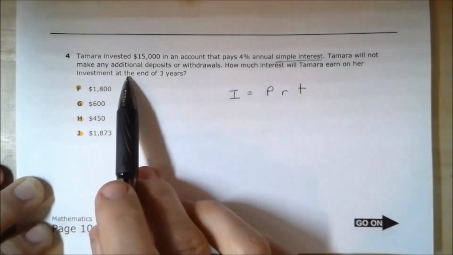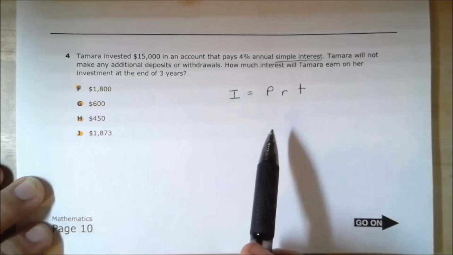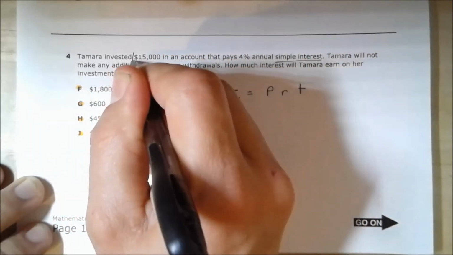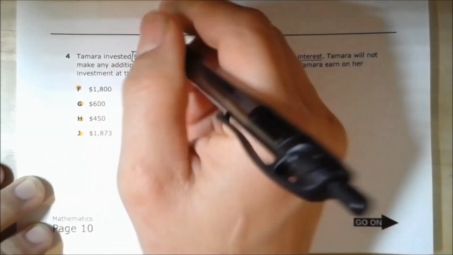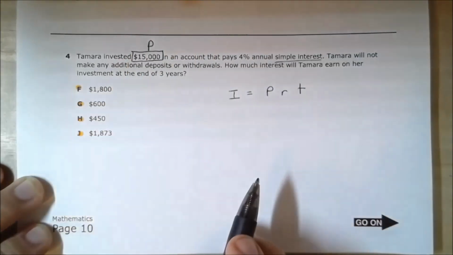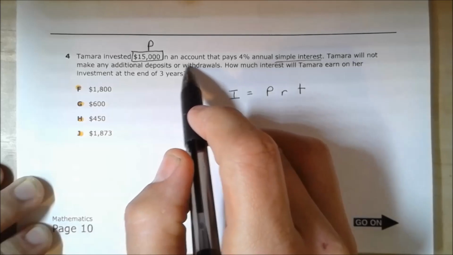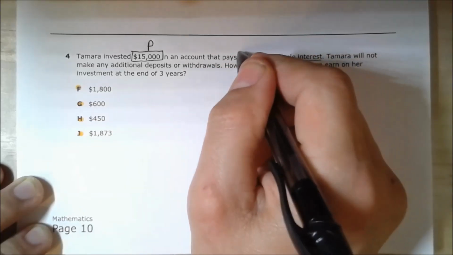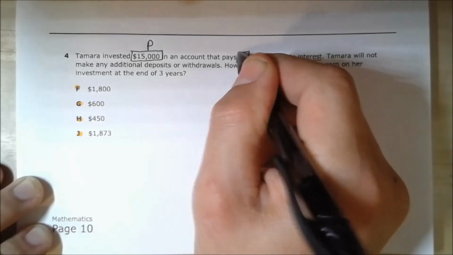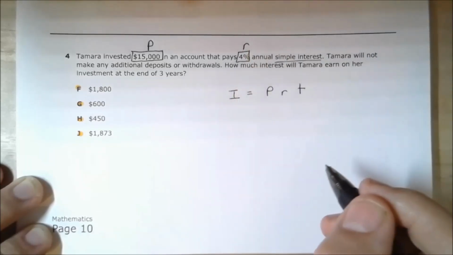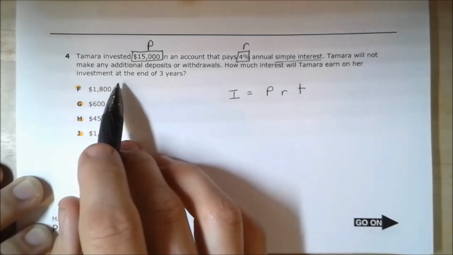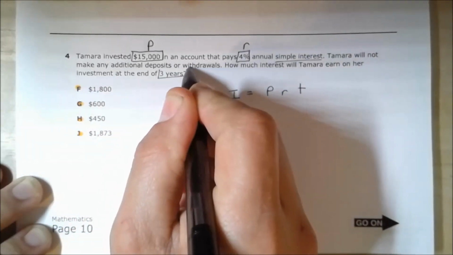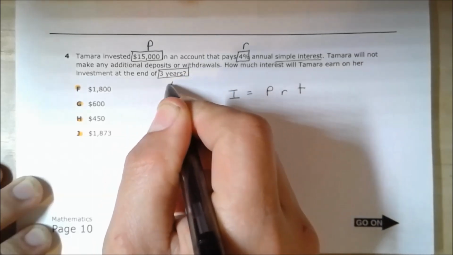So now we just need to figure out which one of these numbers is P, which one is R, which one is T. When it says Tamara invested $15,000, that's her initial amount, and that is always the principal. So we're going to put a P by it. It says in an account that pays 4% annual simple interest. Well, if they're paying 4% annual simple interest, that is our rate. That's our R. Then down here it says the investment is going to be for 3 years. So that's going to be our T, because that's our time.